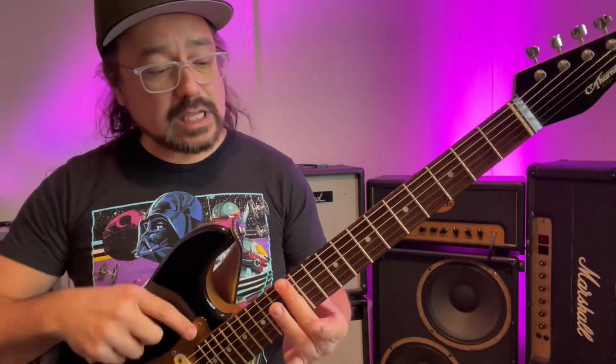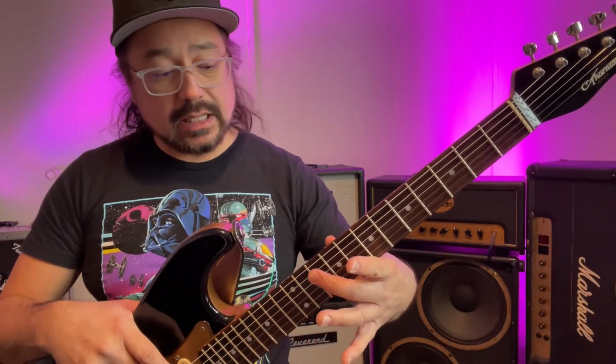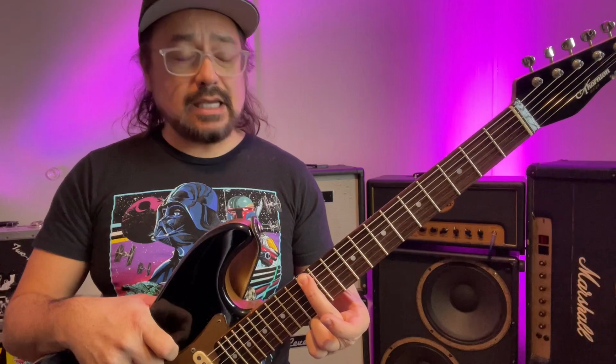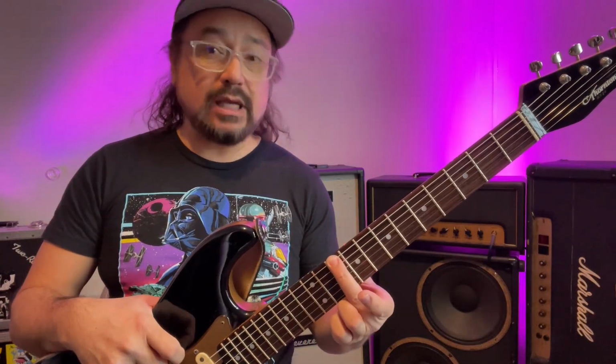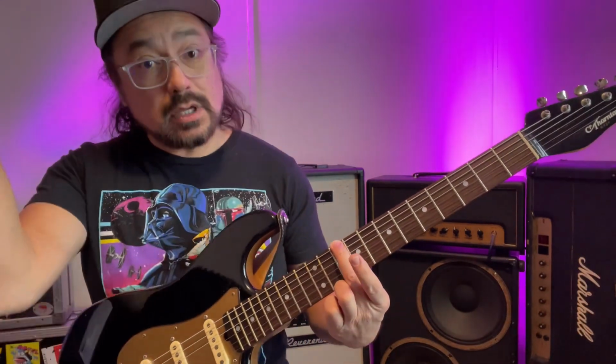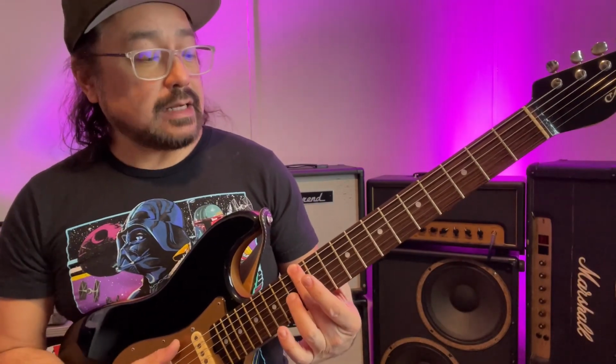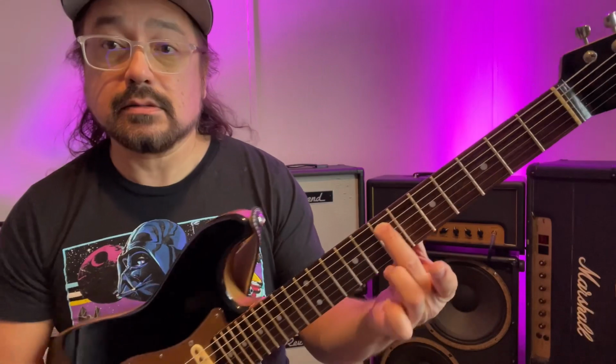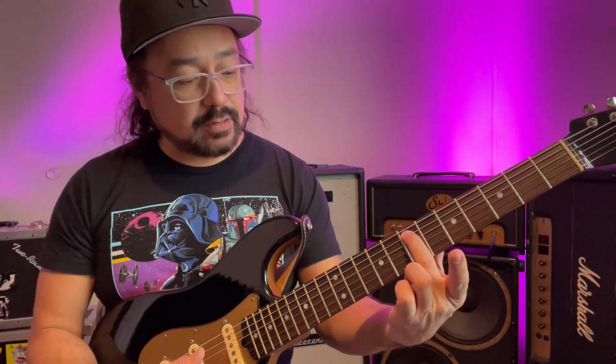Okay? So, for example, if I needed to know what note this is, all right? Well, I know this is an E, and this is a whole step below E, which means it's a D. Done, all right? If I need to know what note this is, let's say, 7th fret, 5th string.